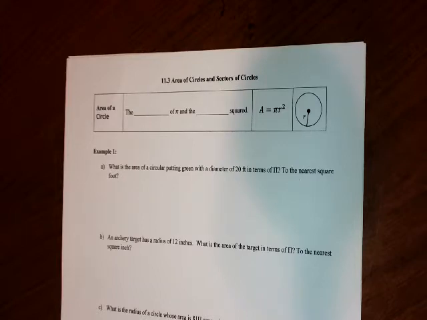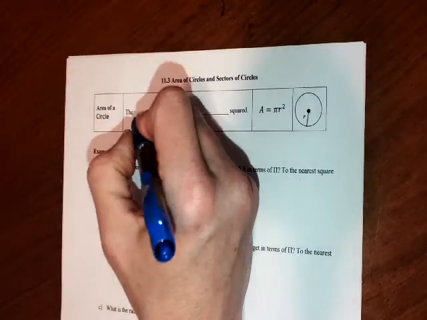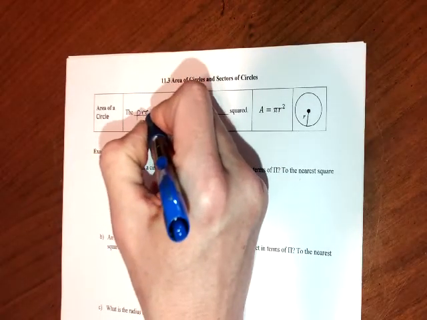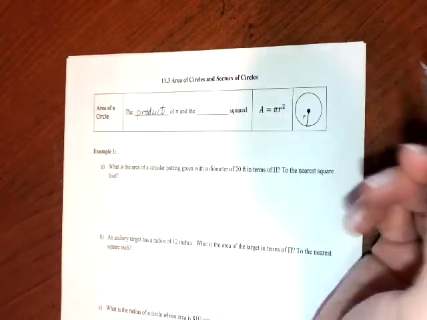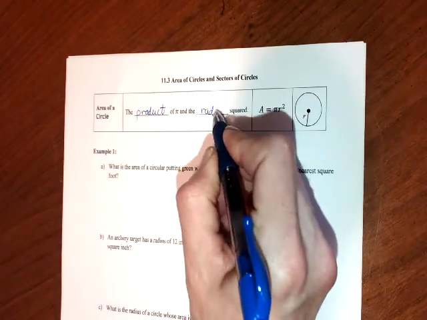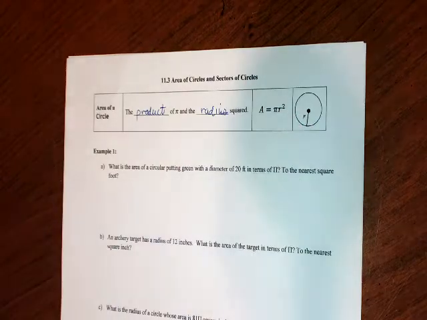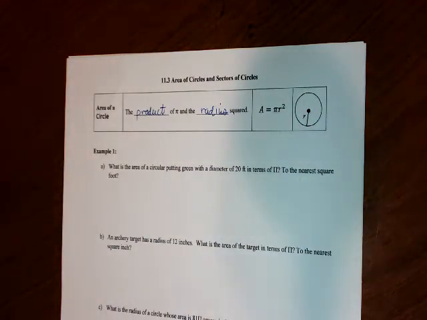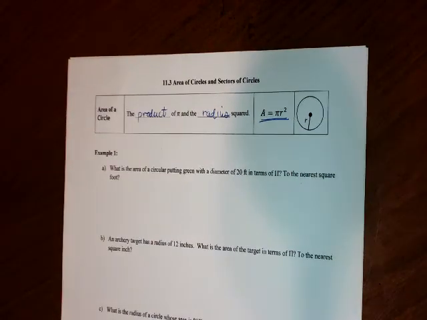So let's jump in. Area of a circle is the product of pi and the radius squared. So we see our formula, A is equal to pi r squared. Make sure you've got that written down on your notes somewhere so that you can refer back to it when working on practice problems.